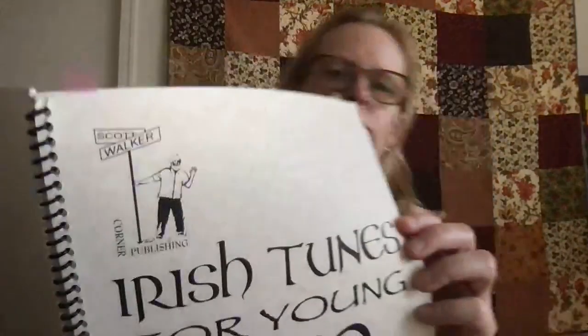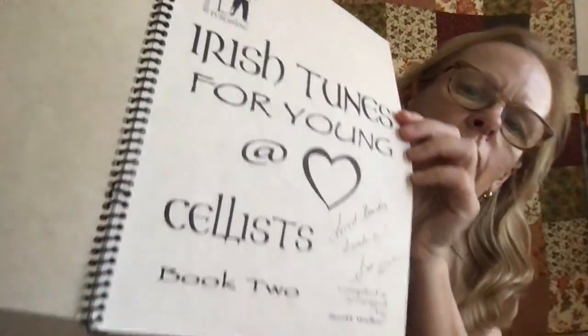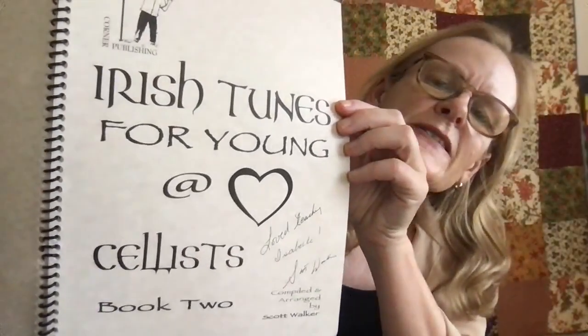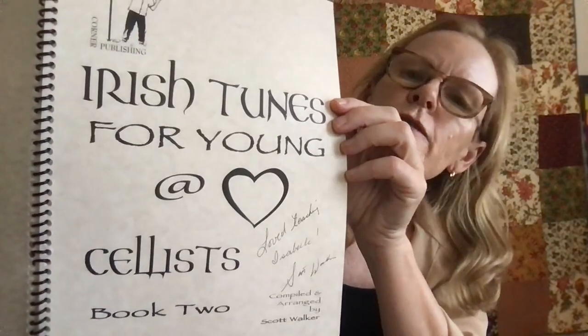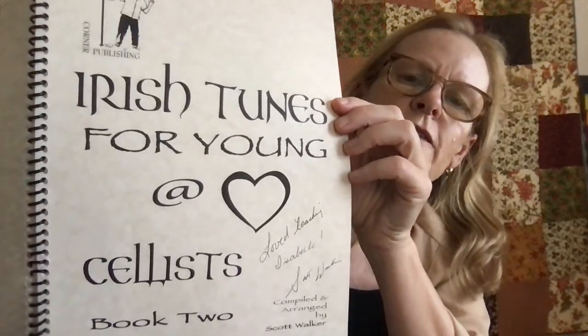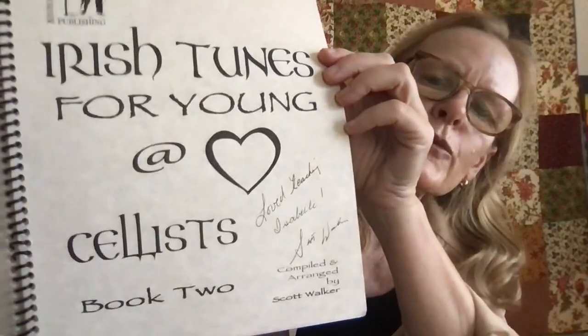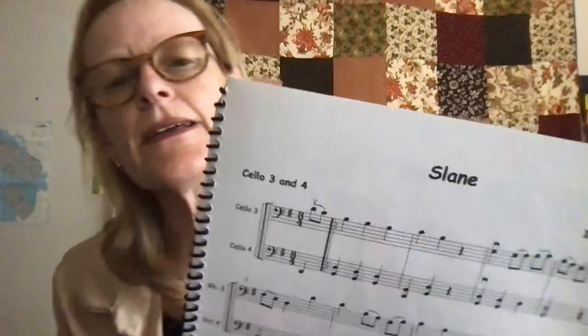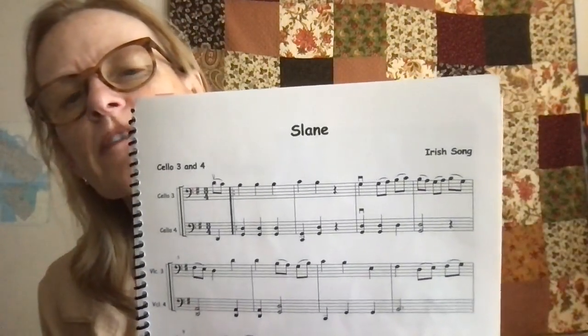Now, I have got Renata Brott's book, Irish Tunes. Oh, no. This is a different book. This is Scott Walker, Irish Tunes for Young Cellists, Book 2. That's us, young cellists. That's where I've got this. I'm using Slane, an Irish song, and we're going to talk about that.